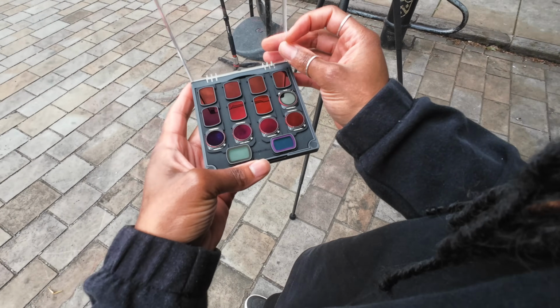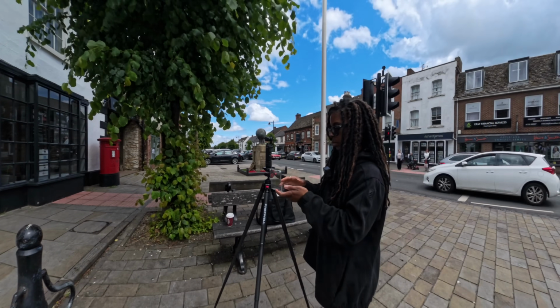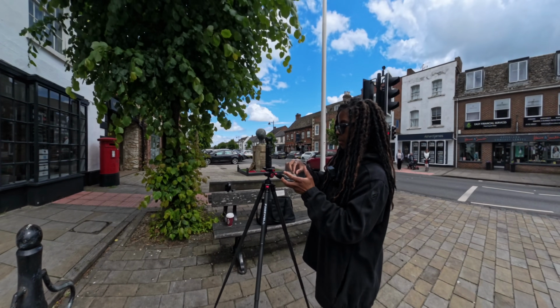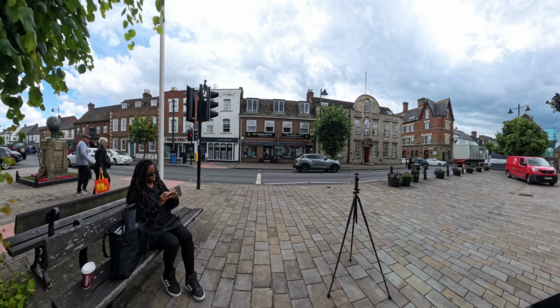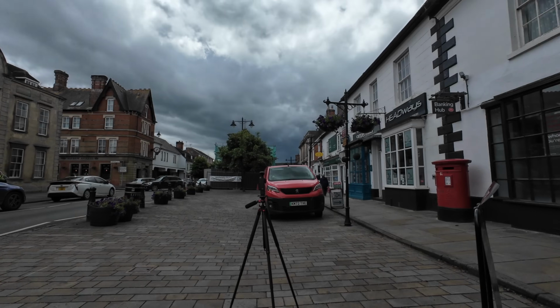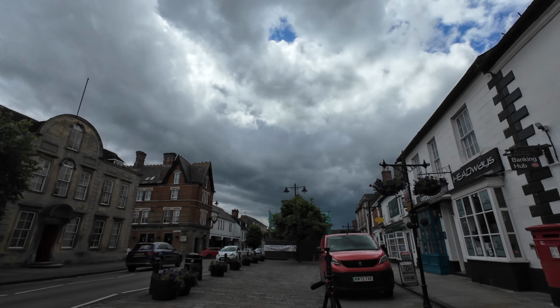Could I get away with not having them? Sure. But the result is going to be so much more visually appealing when I do use a filter. Oh man, it literally looks like it's going to rain. Let me just show you. It looks like it's going to rain right over there. Those clouds do not look in my favour at all.